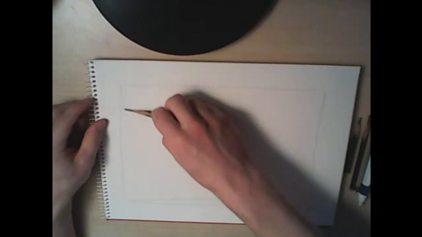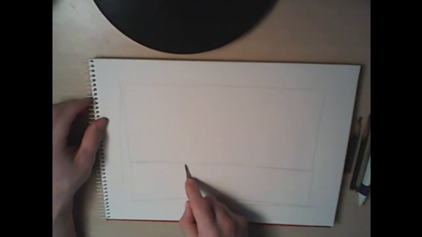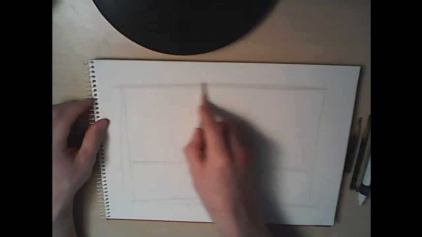I'll start with my usual frame, just a rough indication of where I'm going to draw, to leave a little bit of a blank space on the outside to frame the scene, to give it some significance or to give it space to breathe, or however you want to word it.